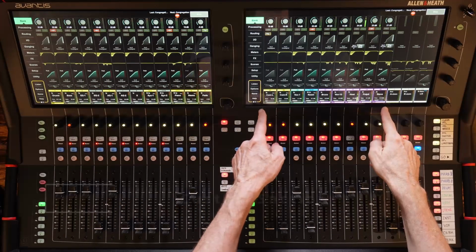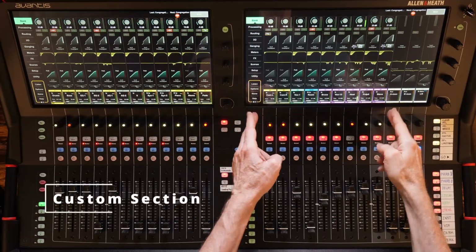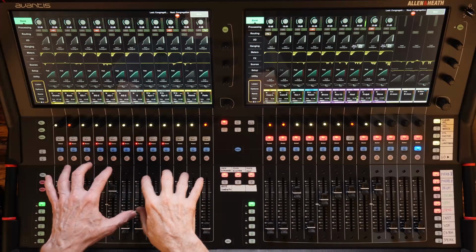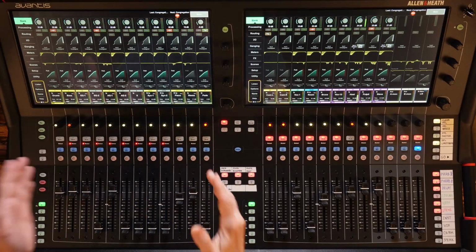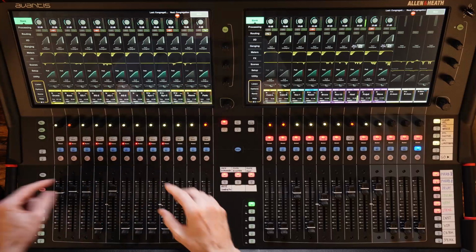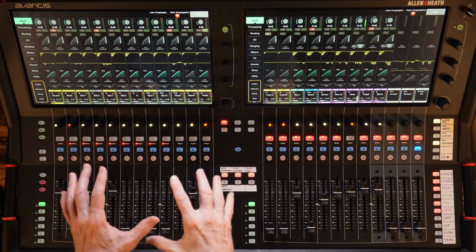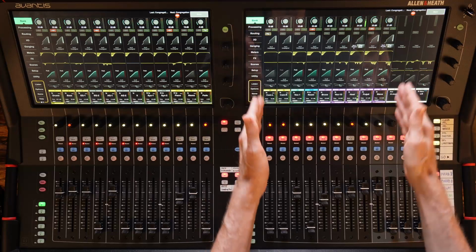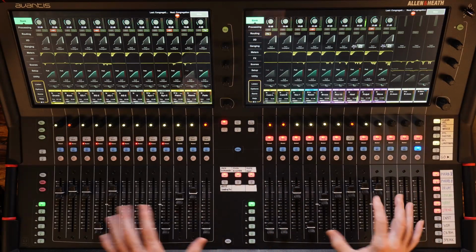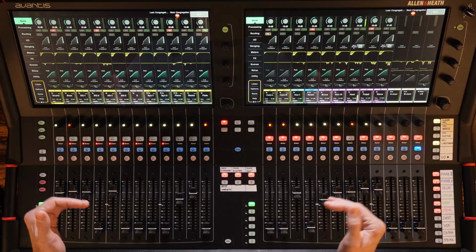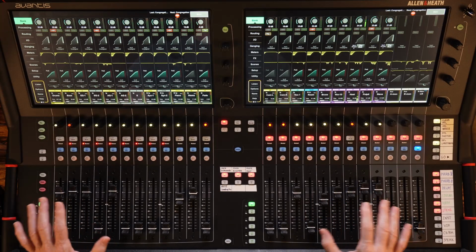Let's talk about this section right here now. These are inputs, and we've already talked about how all the inputs are coming in on this left side. So every input that we have coming in this board can be found on this left side in one of these layers. So why would we have some of those inputs over here on the right side? Well, the reason is to make it more efficient and quicker to mix during an event or service.